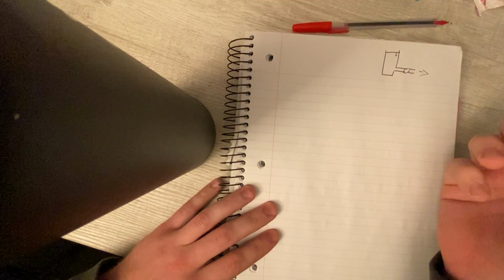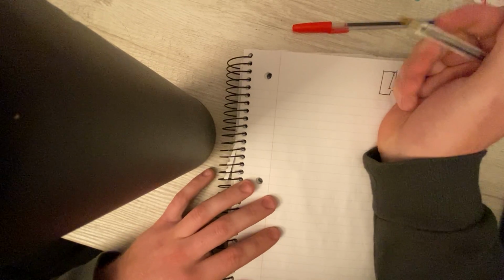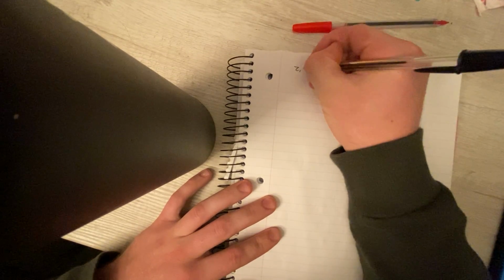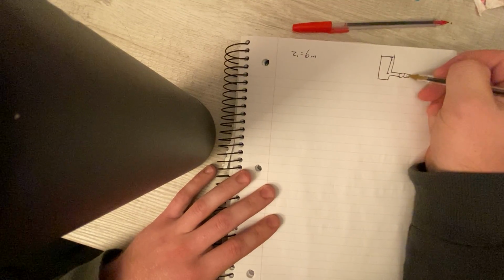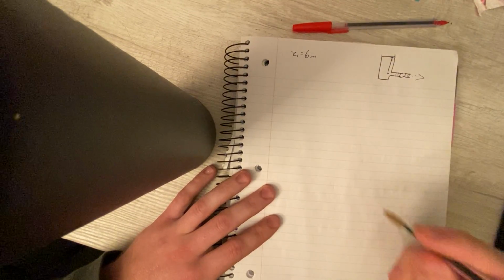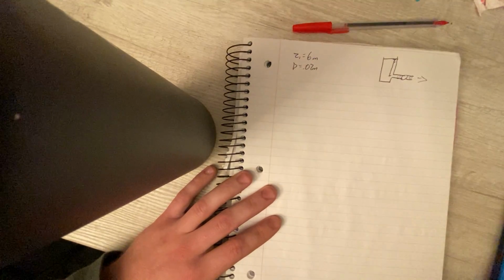So we're given a couple things here. We're given this height, which is 6 meters, so Z1 equals 6 meters. The diameter of the pipes here is 0.07 meters, so D equals 0.07 meters.